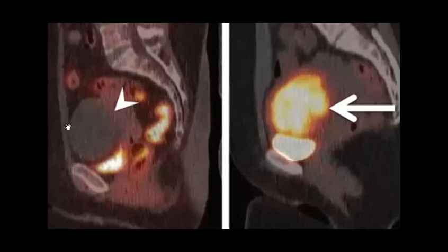Yes. But in this one, it has uptake. And where does this lesion arise from? Which organ does it look like it is coming from?